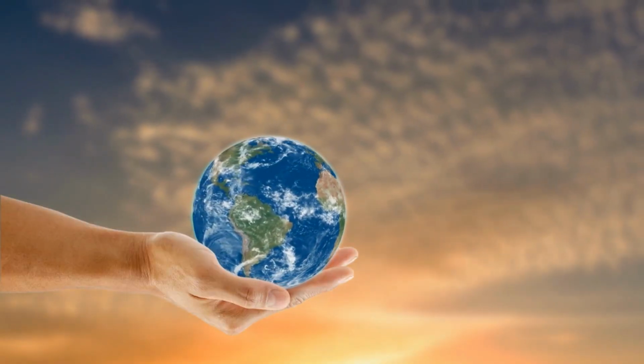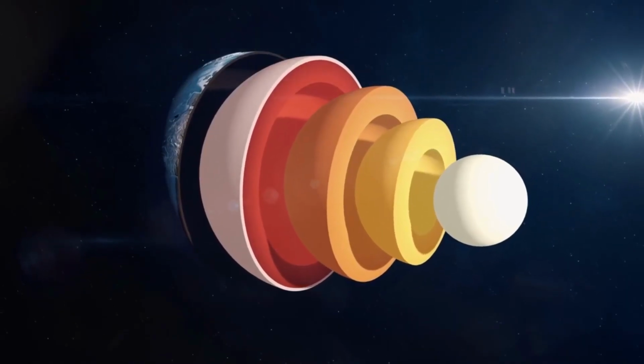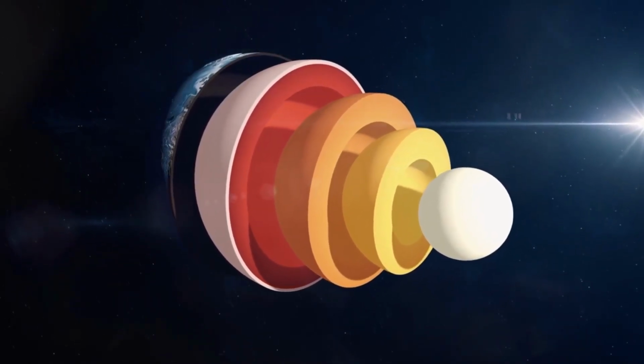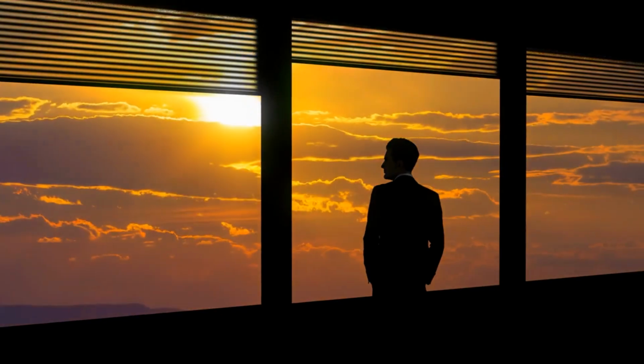It turned out that the core must be denser and heavier than initially thought, although the specific elements within remain unknown. Nevertheless, this mystery may soon be unraveled.